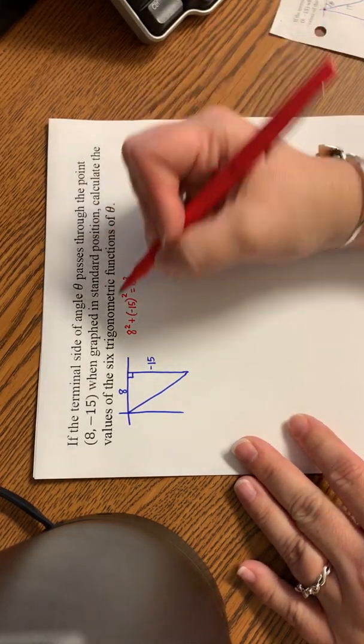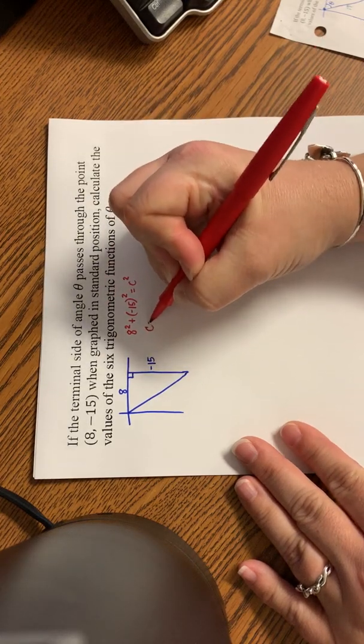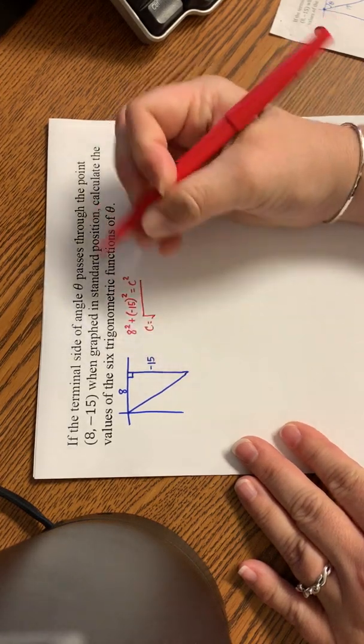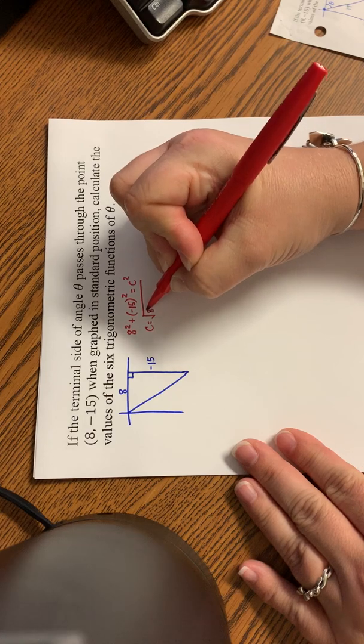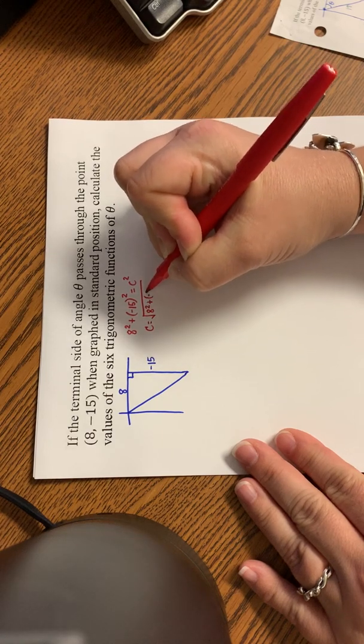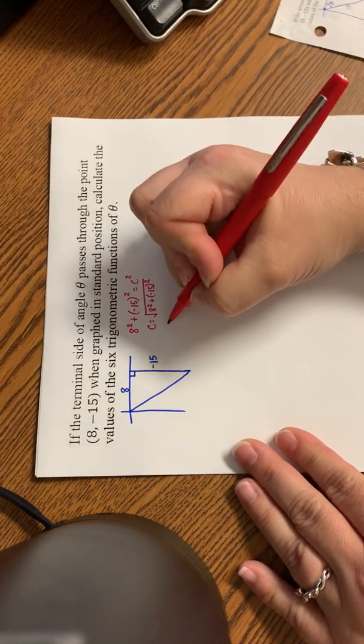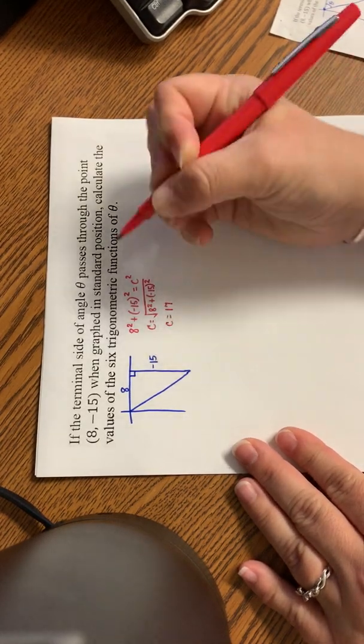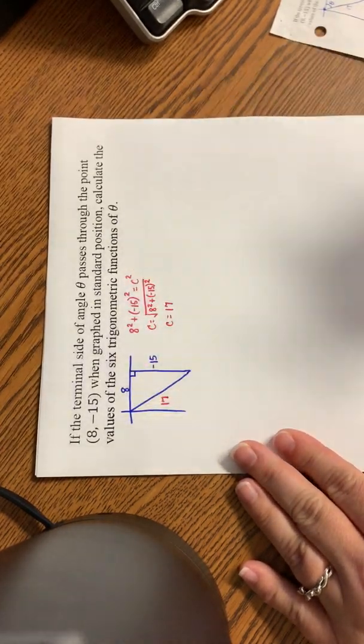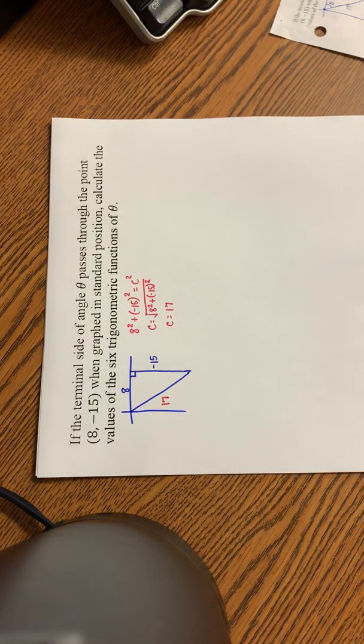So typing this in the calculator, I would just type it all in at once as the square root of 8 squared plus parenthesis -15 squared, and it's going to give you your answer, and that happens to be 17. So this missing side is 17, and that is one of our Pythagorean triples that we talked about in class today, so maybe you already knew that. So anyway, now we need to go back to the trig functions.